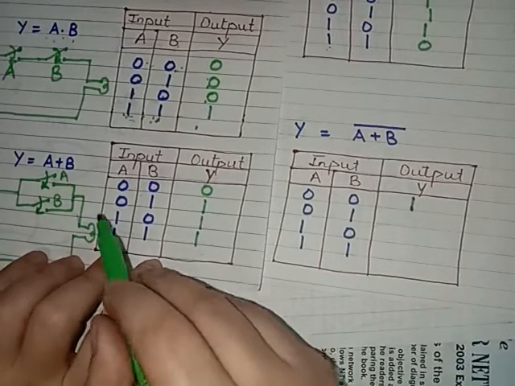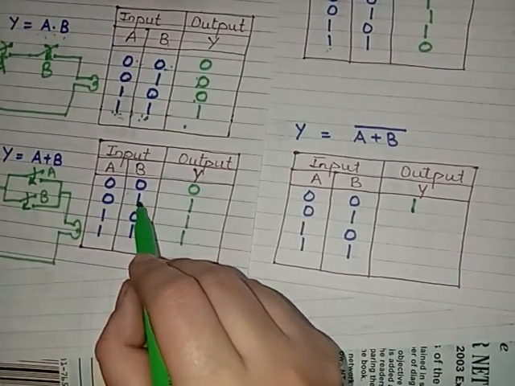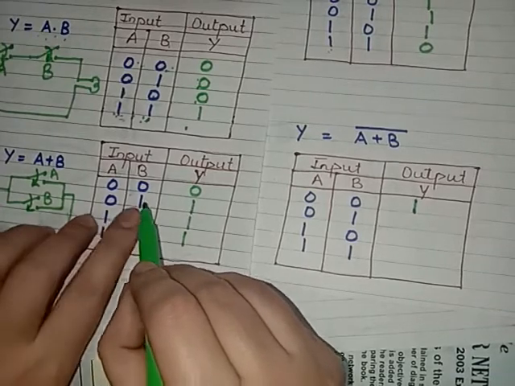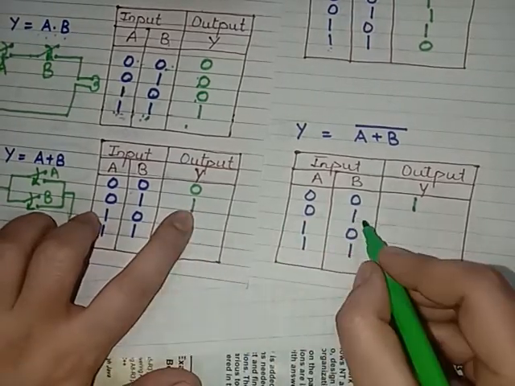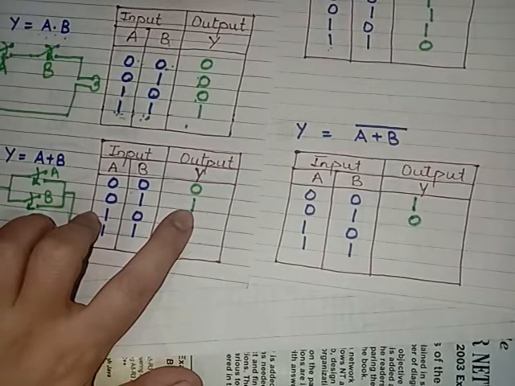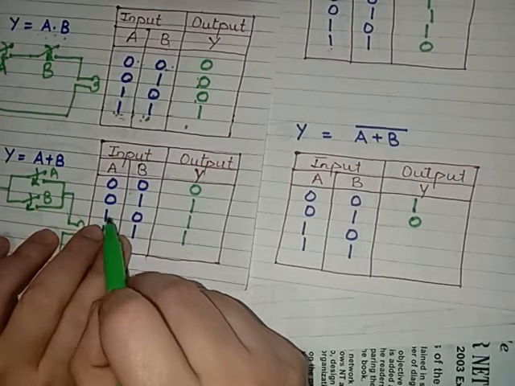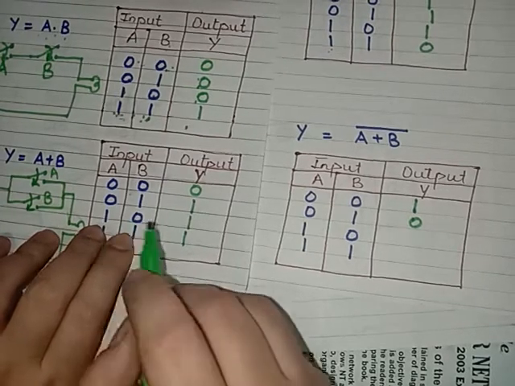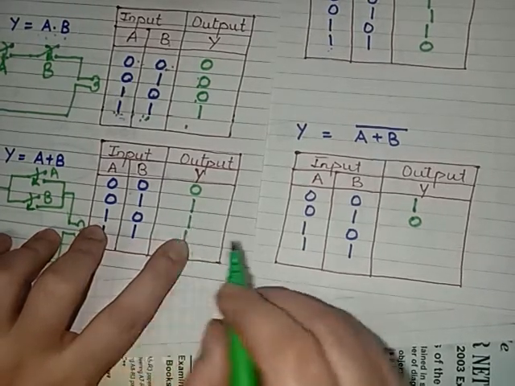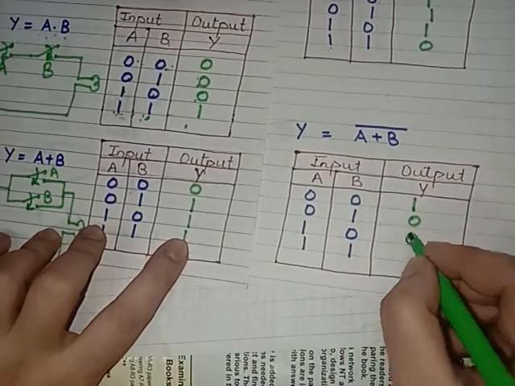In the OR gate, with the inputs 0 1 the output is 1, but after taking the complement in the NOR gate, the output will be 0. Here, with the inputs 1 0, the output is 1, that is high, but in the NOR gate, after taking the complement, the output will be low.